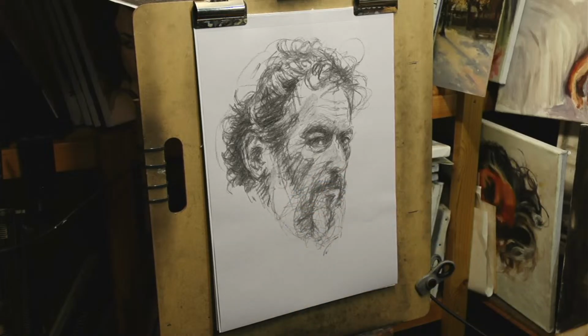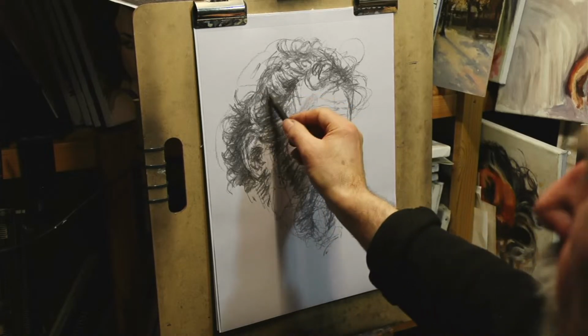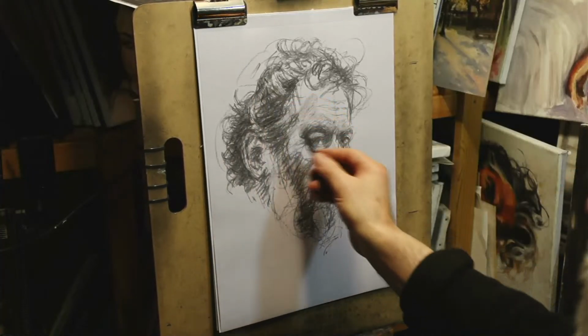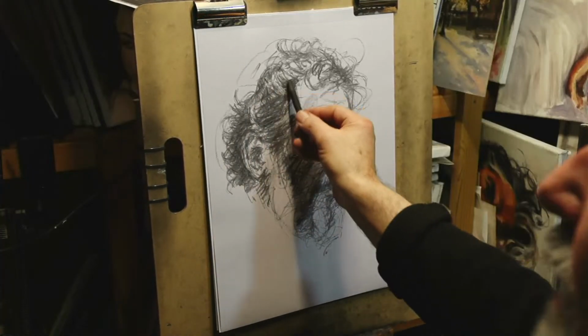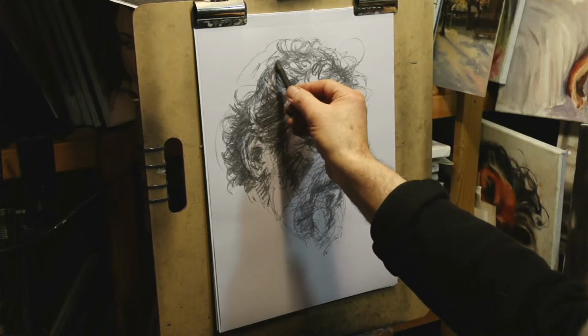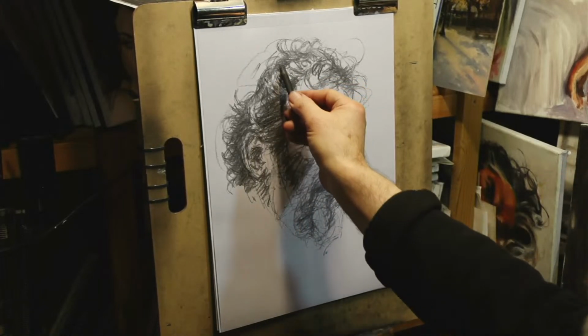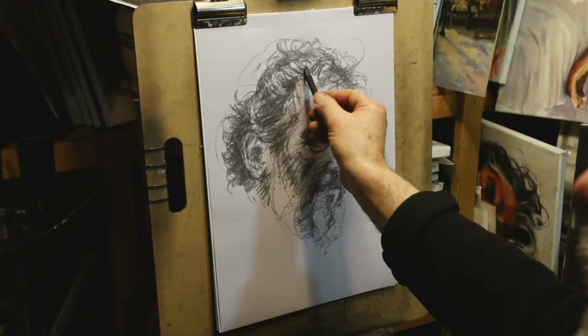You can see now how the tones, by the way, are building. I am working on the tones. I am looking at it and thinking about tones, but I'm also thinking about the locations of things, and it's the tones that I'm using to qualify the locations.